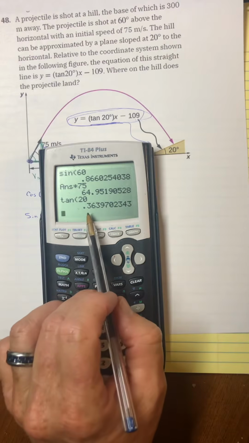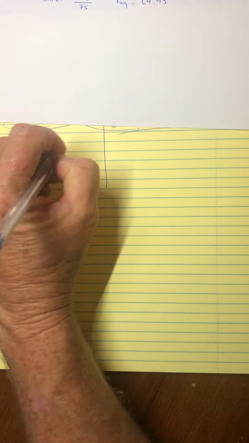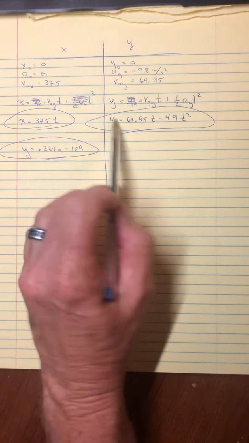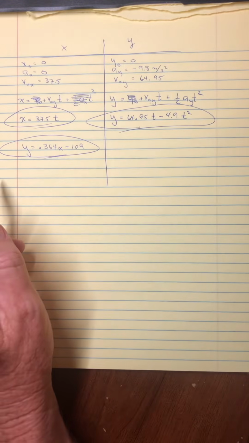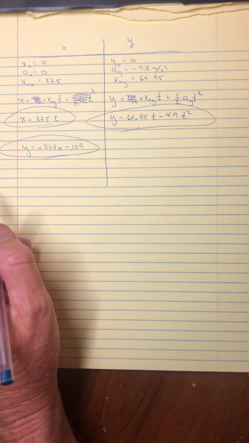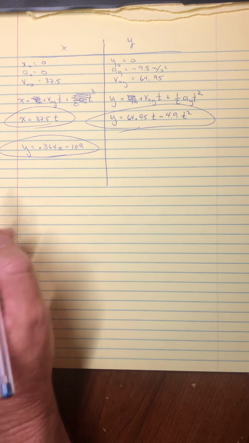So 0.364. And so now maybe it makes more mathematical sense that I've got three equations and three unknowns. And there's a lot of different ways of solving for this, and this could be a hard one. But I like this thinking.